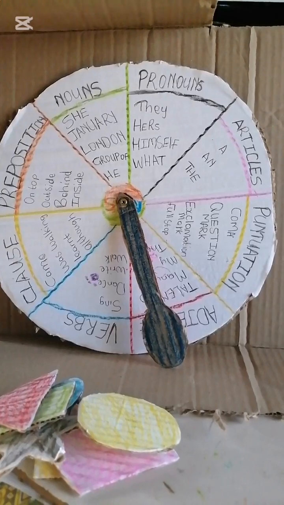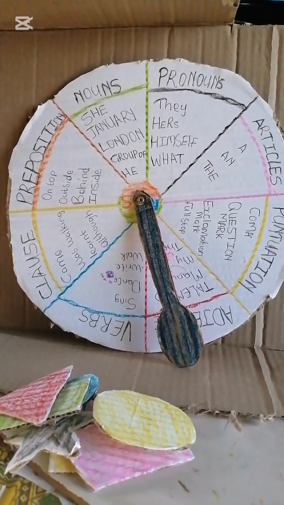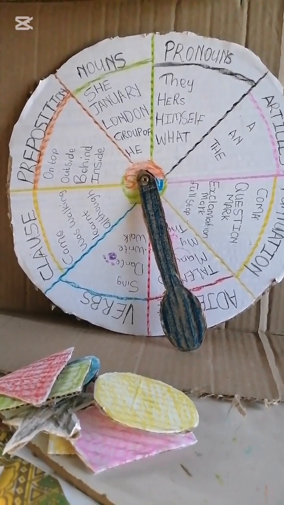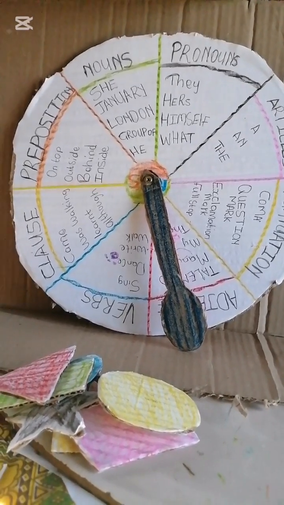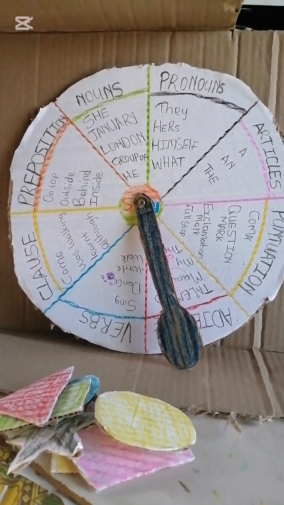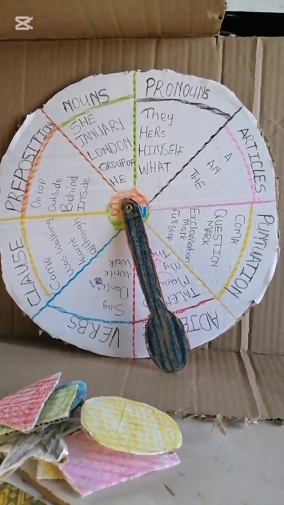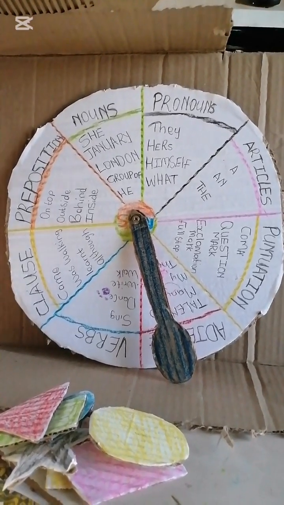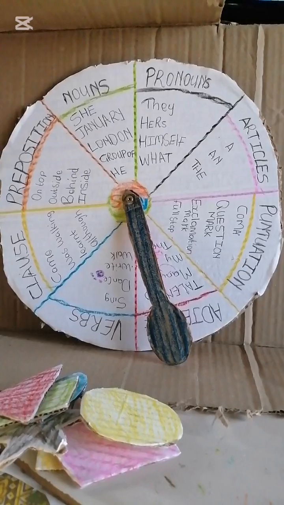When the spoon picks a topic, they have to tell me the topic they chose first. Then we are going to talk more about the topic that they chose. For example, if the spoon chose nouns, he or she is going to explain to us what a noun is.